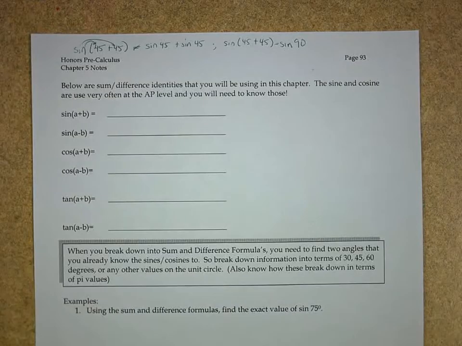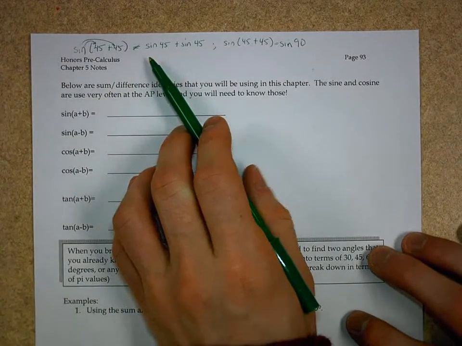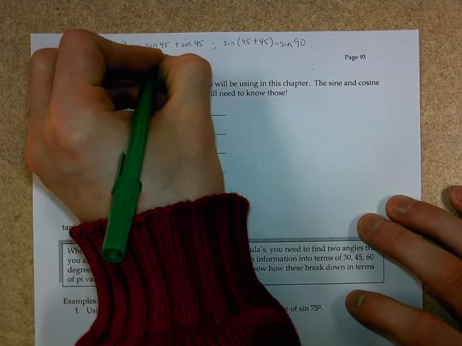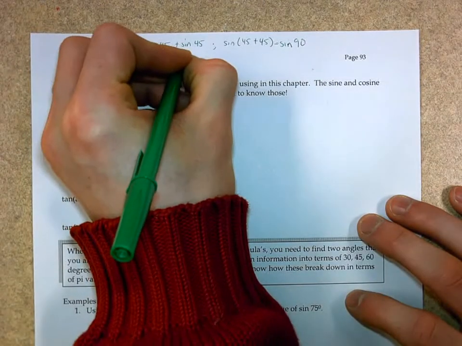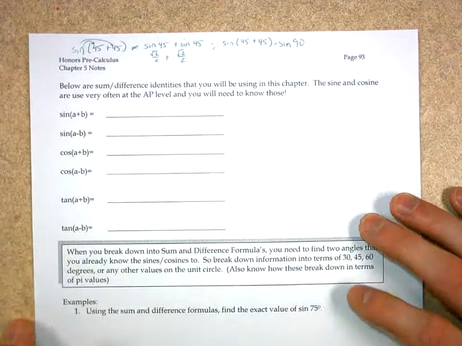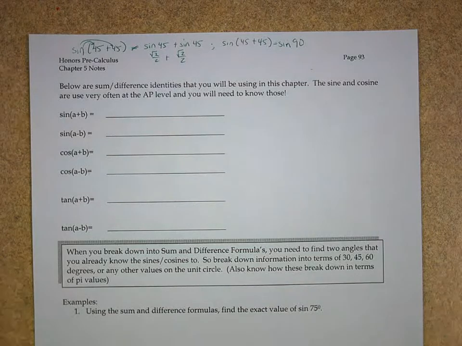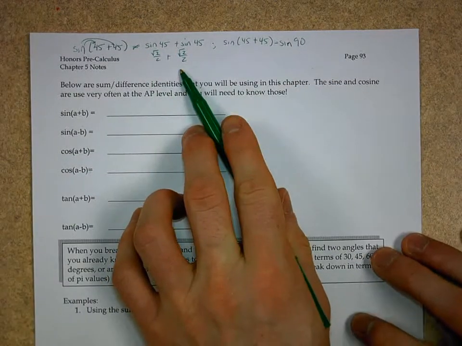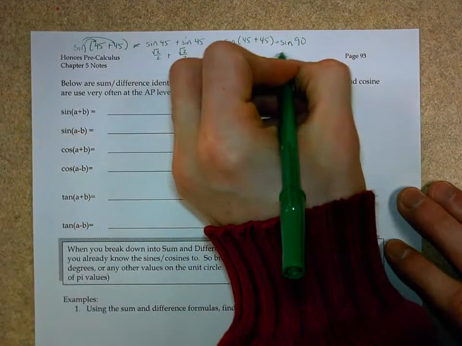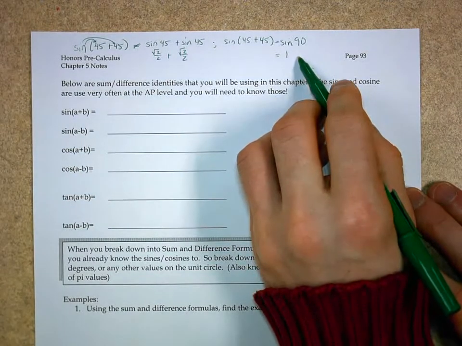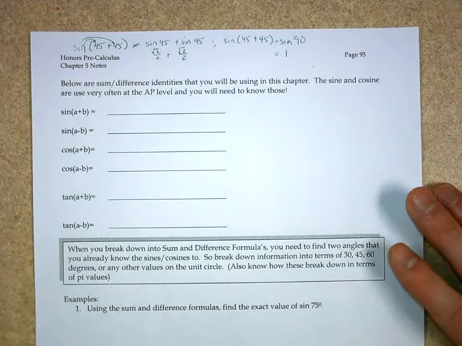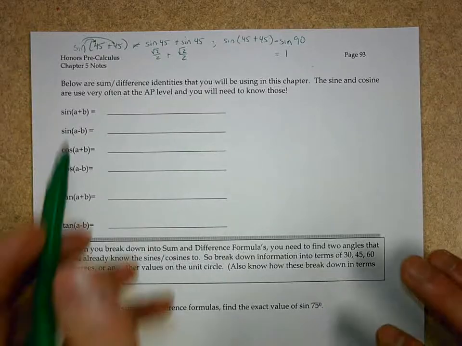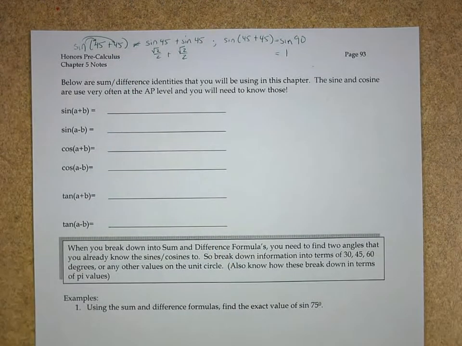And this is really easy to show that this can't be the case because you know that the sine of 45 is square root of 2 over 2. And if you add square root of 2 plus square root of 2, that does not equal 1, because you know the sine of 90 is equal to 1. So these two things aren't equal. So that shows that this distributive property does not work with sines, cosines, tangents, and the other trig functions.